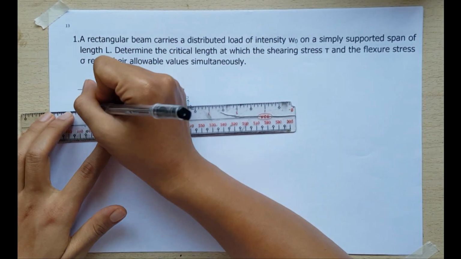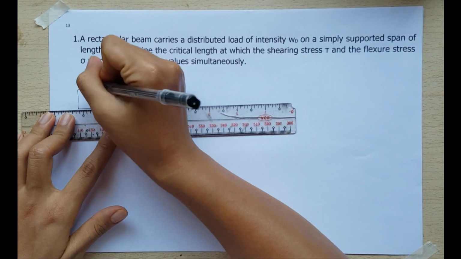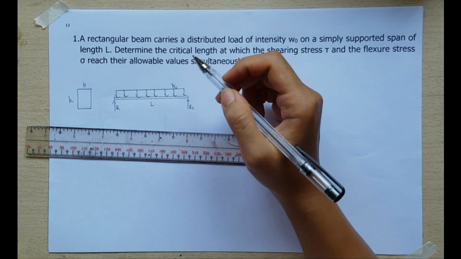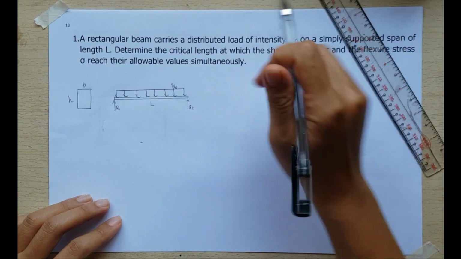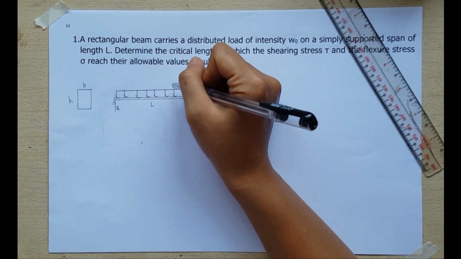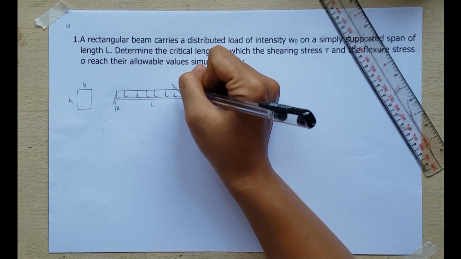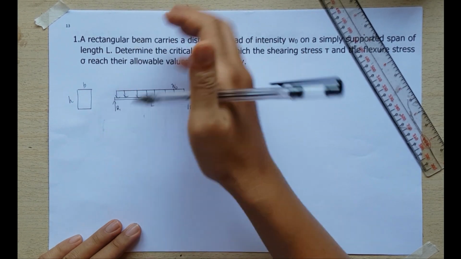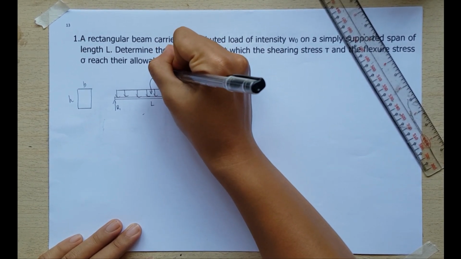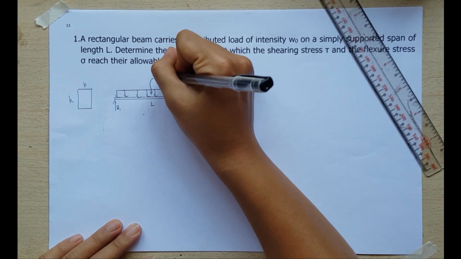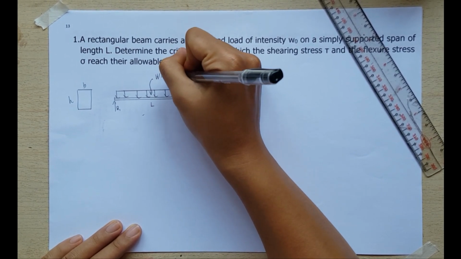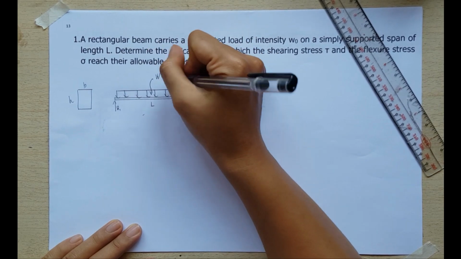So this is the cross section of the beam. This is the B and this is the H. So let us consider W, or let us convert this uniformly distributed load into a point load. So it would be equal to, let's say, capital W. So we have here capital W, and it is equal to small letter W multiplied with length. So this is its value.